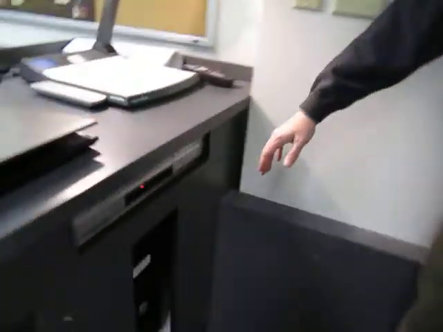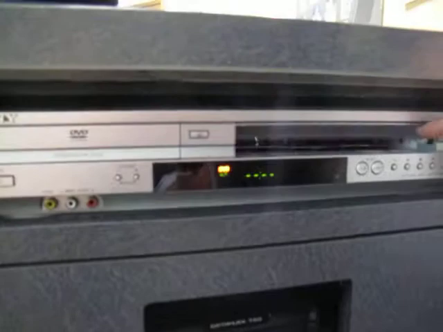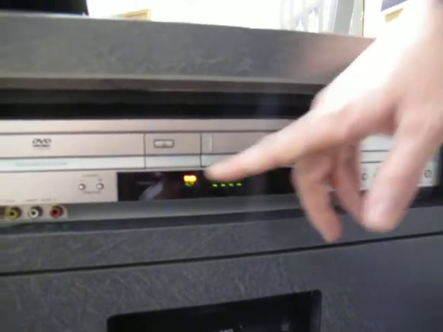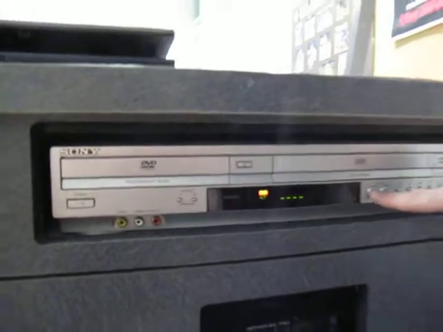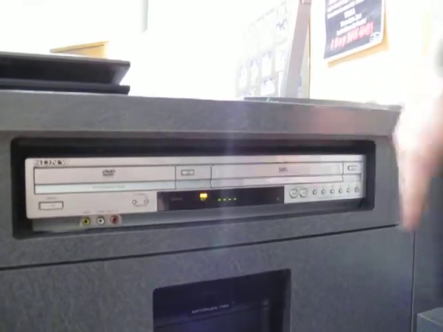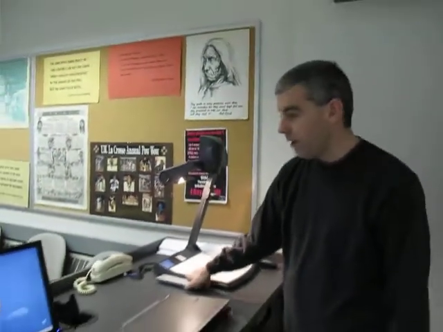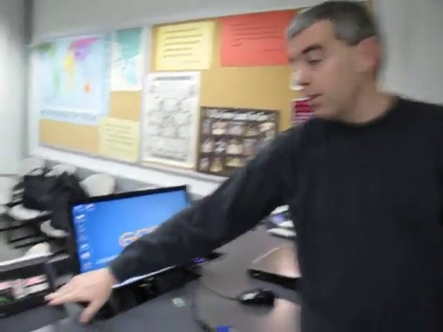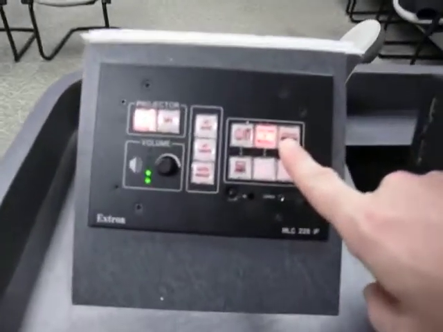There's a DVD VCR located here in the classroom. If you have a VHS tape, put it in the right-hand side and click the video button. A DVD will be on the left-hand side and click the DVD button. You can use the front panel controls or the remote control to control your device. Then I'm going to come over to the controller and choose the button that says VCR DVD. And that's going to put the DVD VCR up on the screen for us.